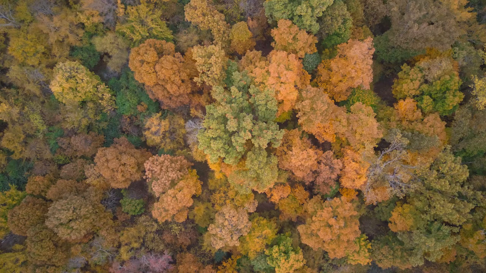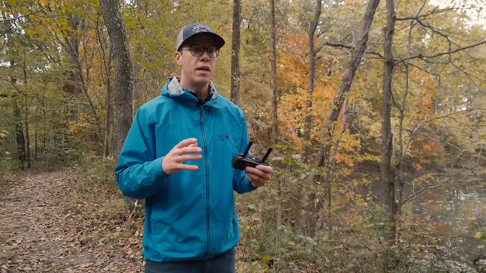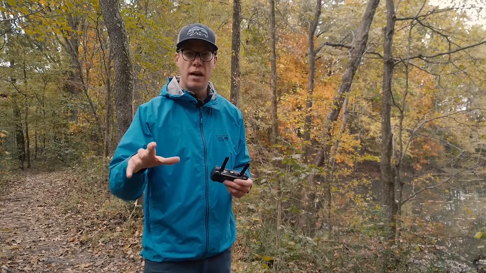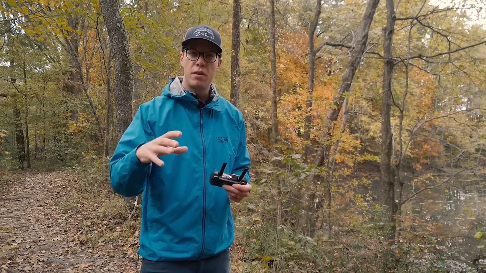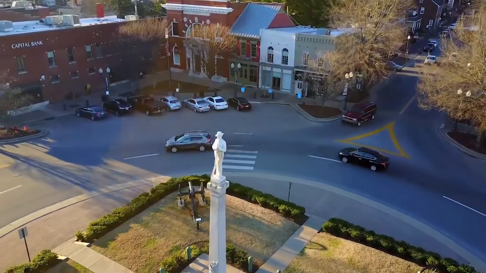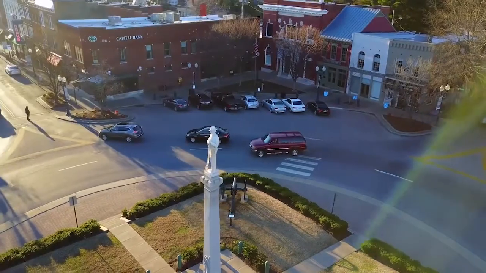And abstract doesn't have to be long exposures and blurred lines or anything like that. It can be any type of photography that makes people go, well, wait, what is that? What am I looking at here? How did you get that shot? How'd you get that perspective? That's an abstract shot.